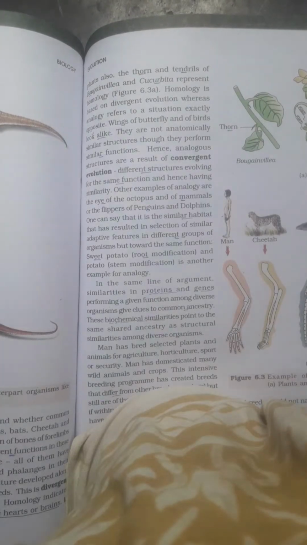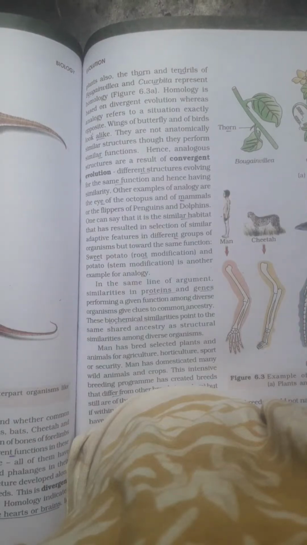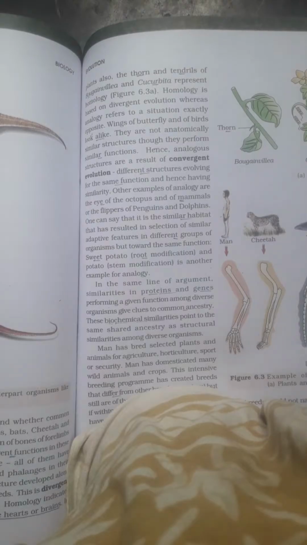So you can say that in analogous organs, that is convergent evolution, the similar habitat has resulted in selection of similar adaptive features in different groups of organisms, towards the same function. So analogous organs are not anatomically similar, but they perform similar functions according to the habitat. Another example is sweet potato, that is a root modification, and potato, that is a stem modification, is another example for analogy.